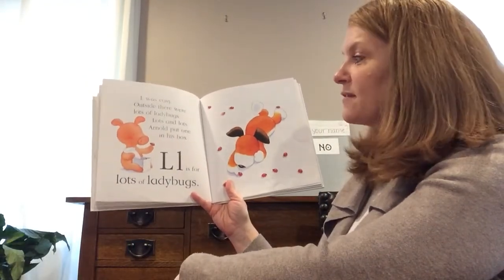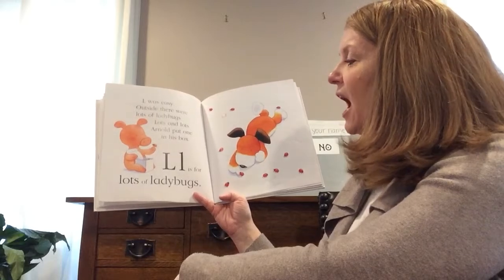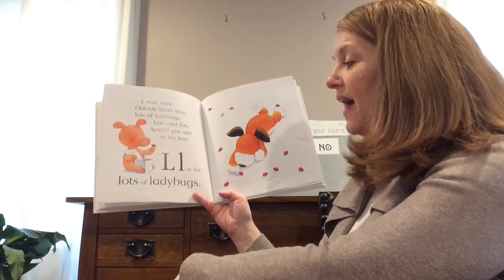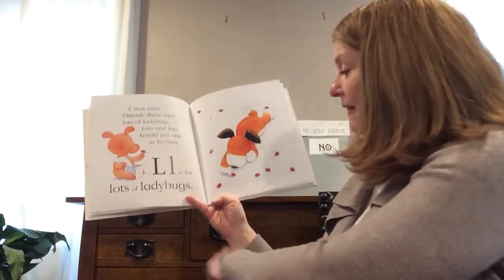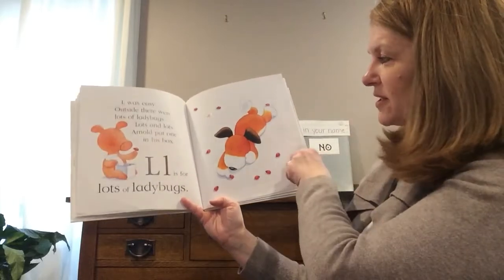L was easy. Outside there were lots of ladybugs. Lots and lots. Arnold put one in his box. L is for lots of ladybugs. Ooh, they look so cute.